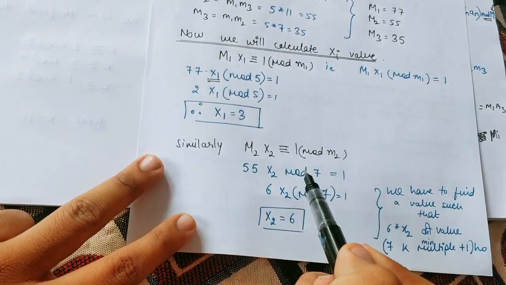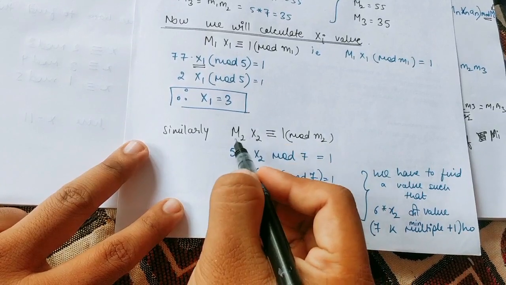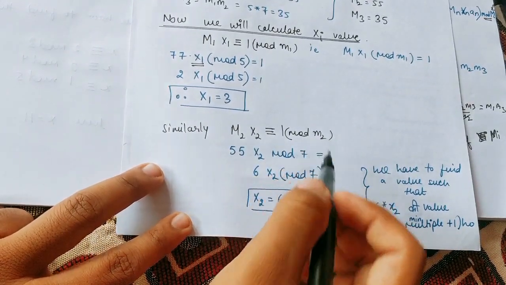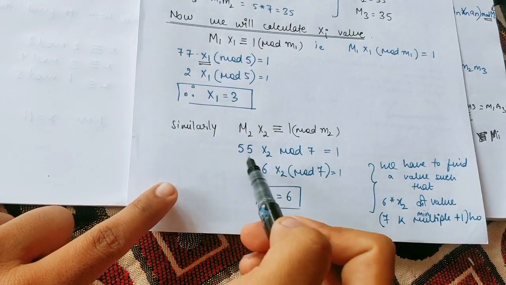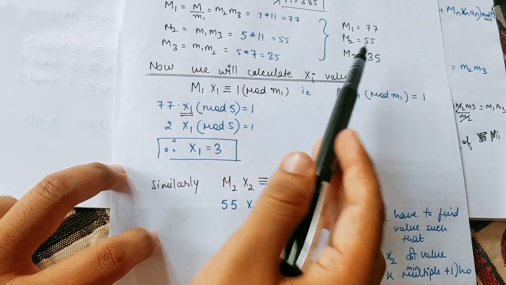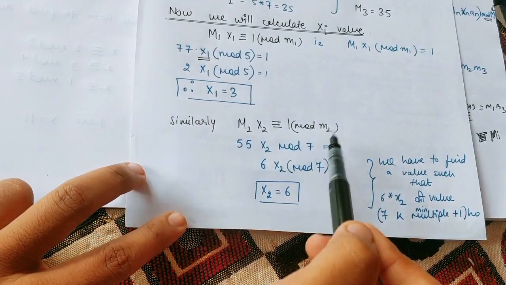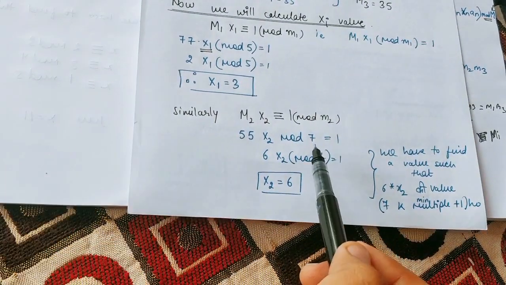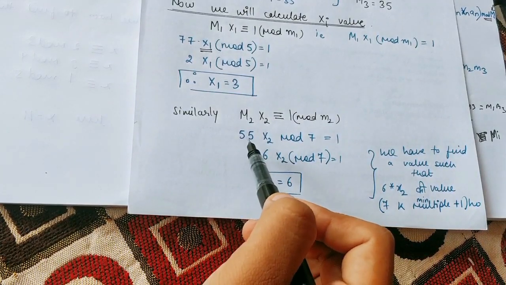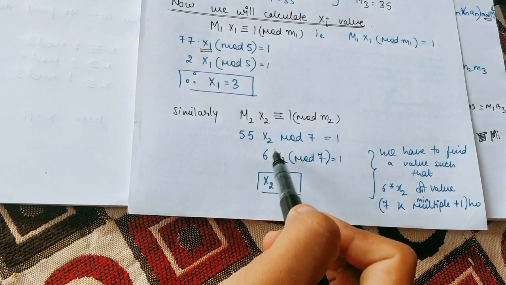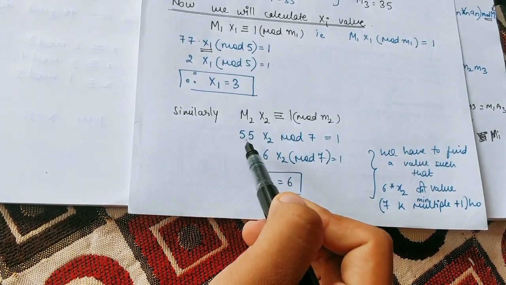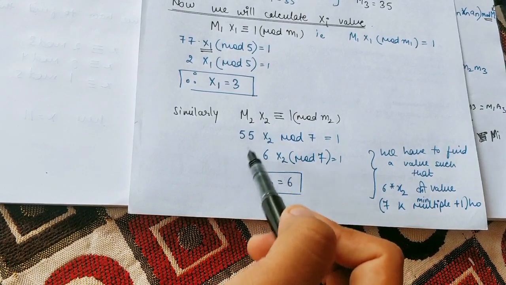Similarly, we'll find the values for x2 and x3. We'll use this equation: capital M2 into x2 is congruent to 1 modulus m2. Again we can represent it in this form: M2 is 55, which we calculated earlier, so 55 into x2, capital X2, modulus of m2, that is 7, is equal to 1. What we are supposed to do is calculate the value of x2. When we divide 55 by 7, we get the remainder 6, because 7 times 7 is 49, and when you subtract 49 from 55, you get the remainder 6.